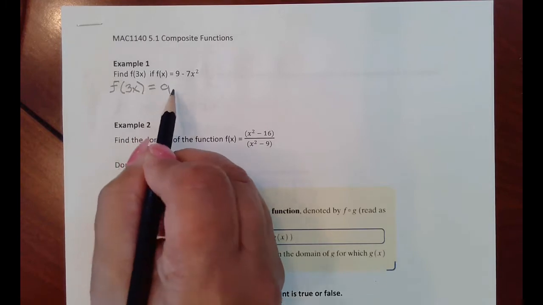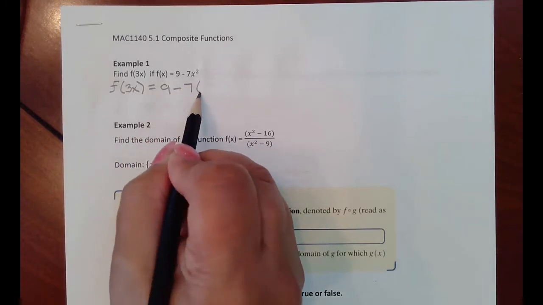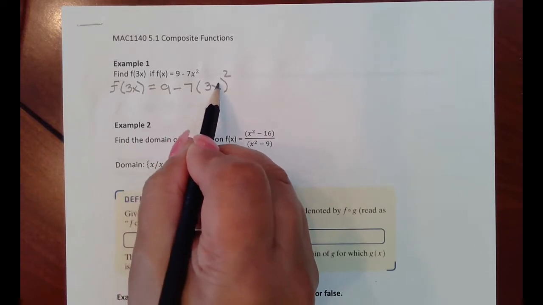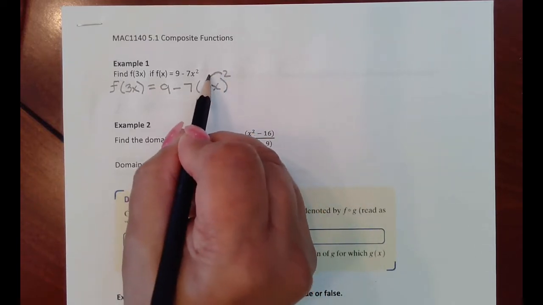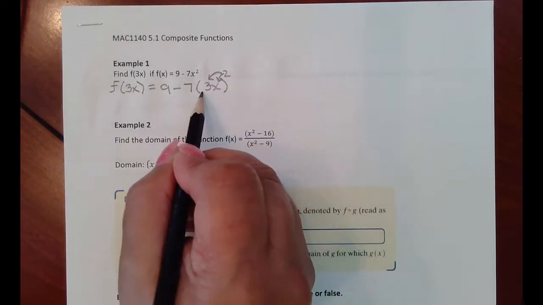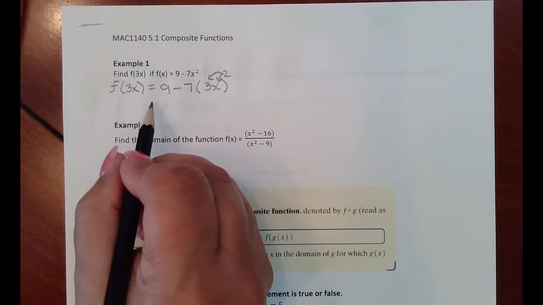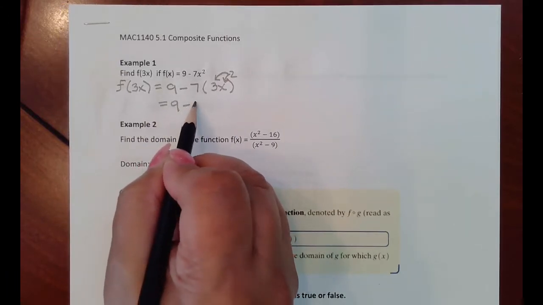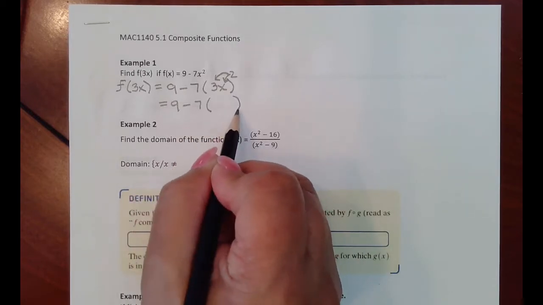So that would be 9 minus 7 times x squared. We're plugging in 3x. You need to square the coefficient as well as the x. That square applies to both of these items. Okay, so now it's going to be 9 minus 7 times whatever we get here.